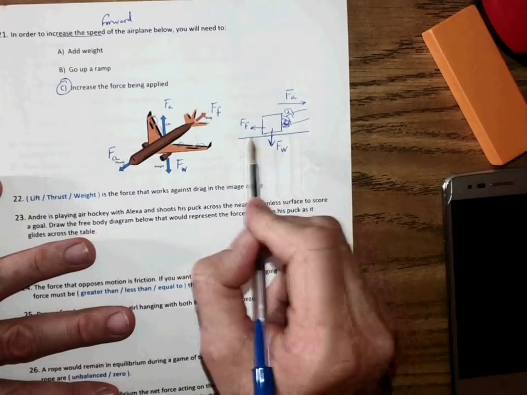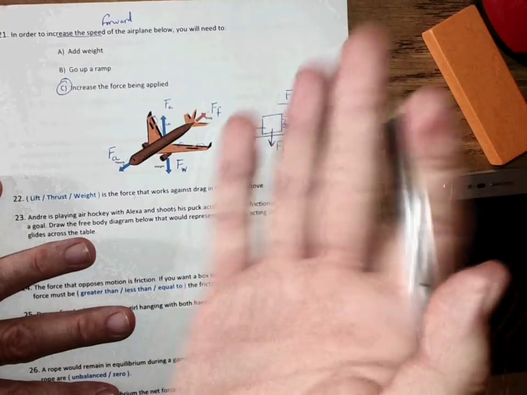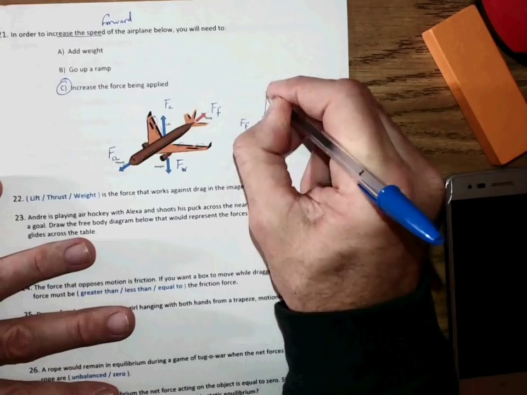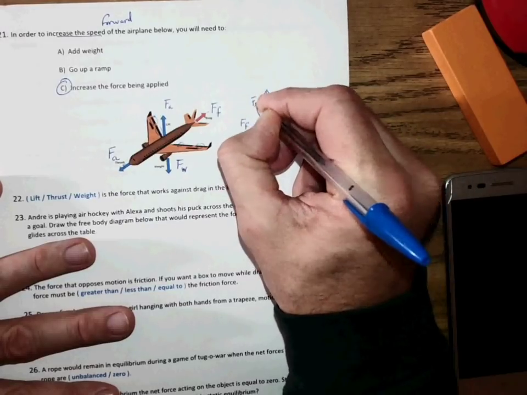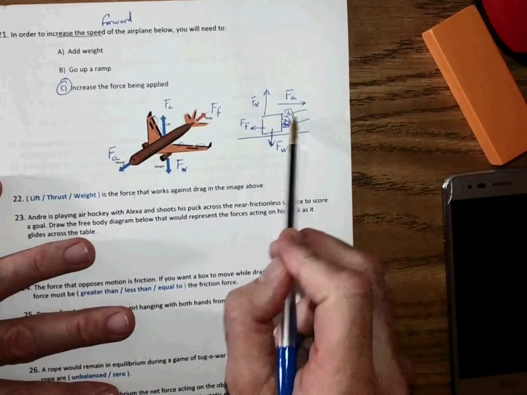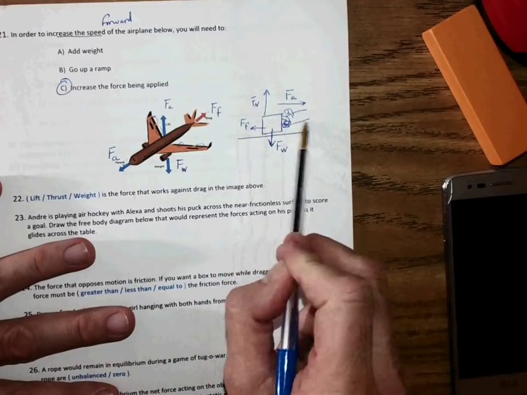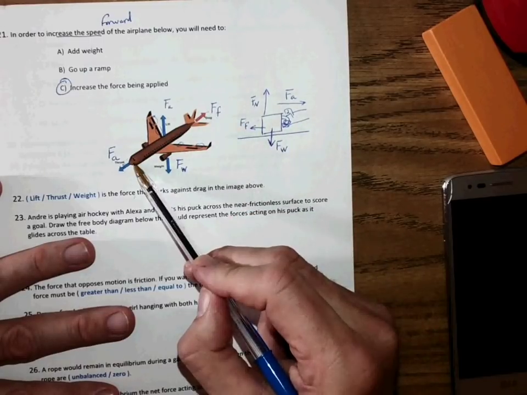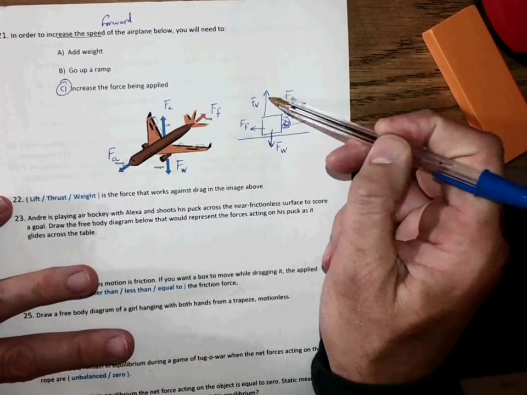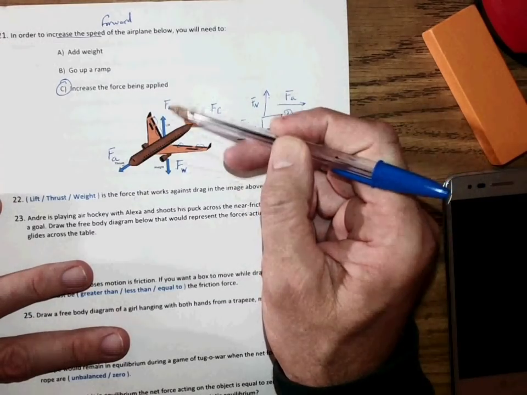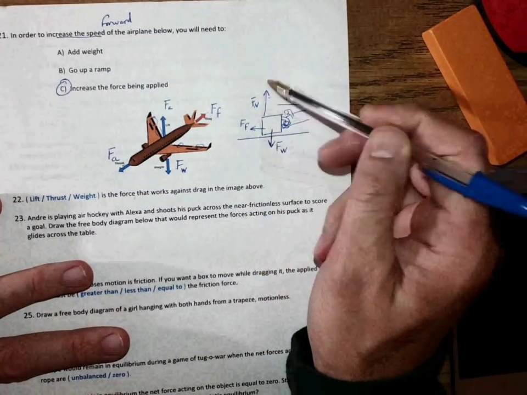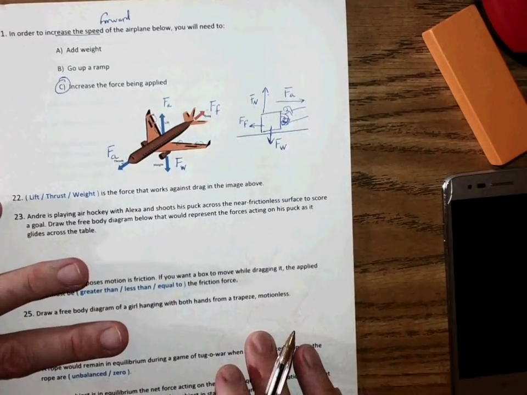We have a table like this. The table's got to be pushing up or it would fall, and that's the normal force. So applied force and frictional force, in this case right and left, back and forth, and then weight and the normal force, up and down. Think direction as you think about this question.